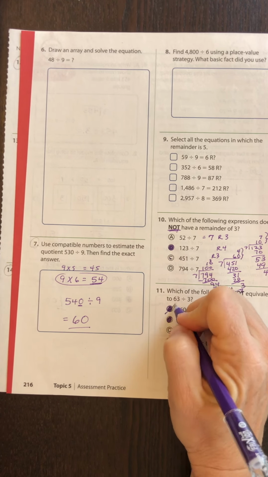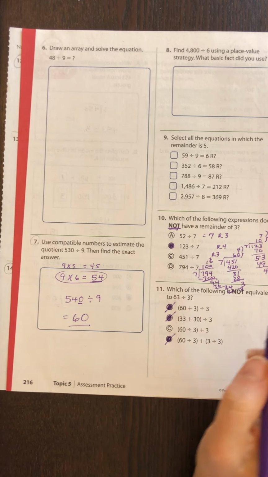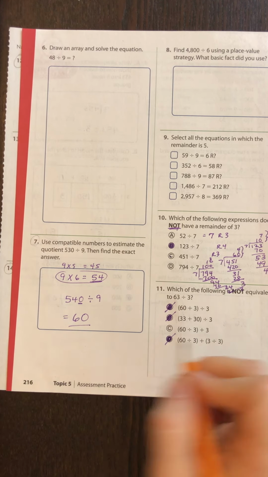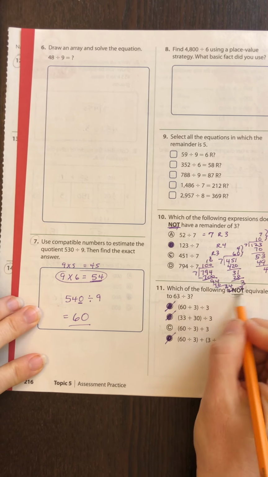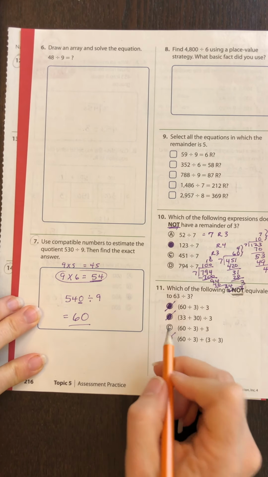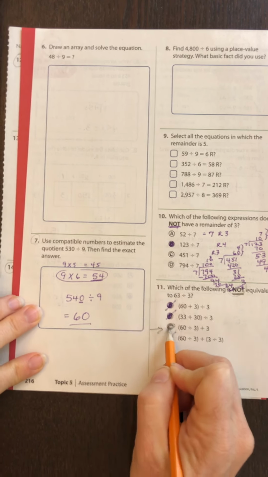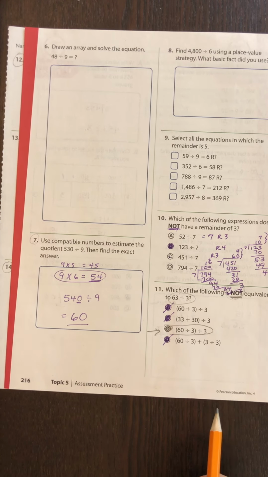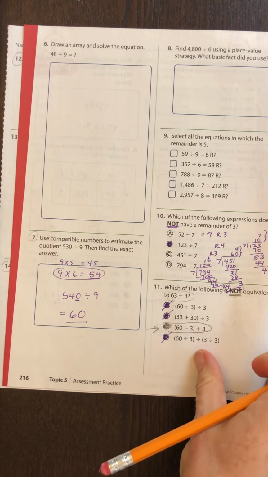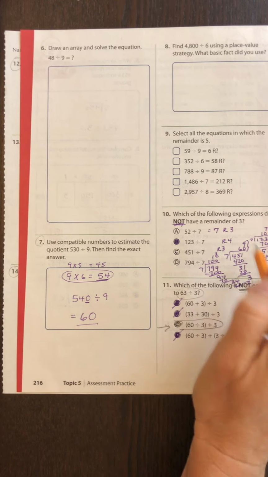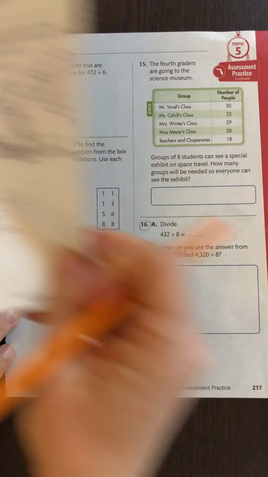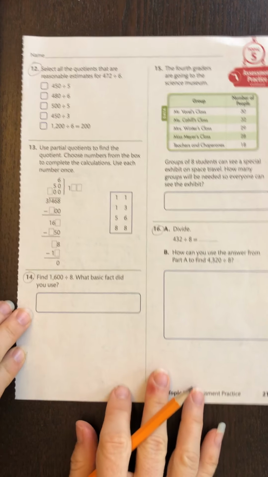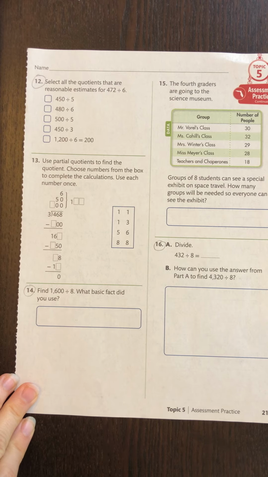Oops, so I will take back my answer. It says which is not, I had covered it up with all of the writing right here, not an equivalent. So our answer would be C. This one is not equivalent to this. All right, use scrap paper. Don't try to cram it all in like we did here. Okay, on the next page, 217, we're going to do number 12.